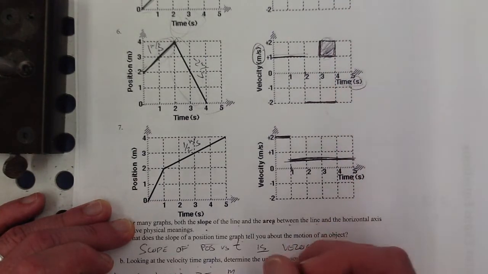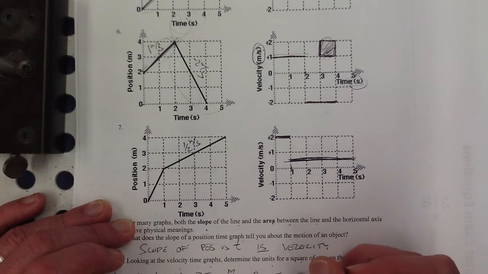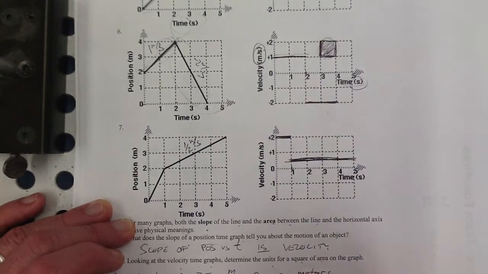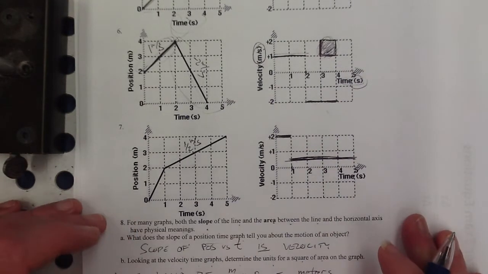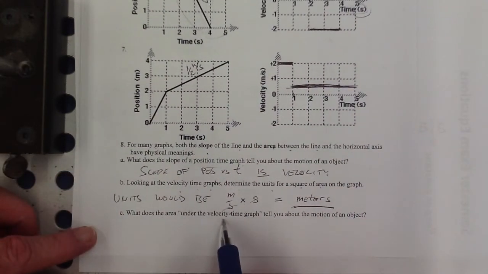And the units of run are seconds. Now meters per second times seconds is equal to meters. So whatever this area is, whatever that means, the units of it would have to be meters. All right. What does the area under the velocity time graph tell you about the motion of an object?